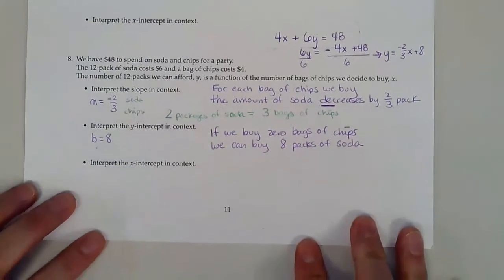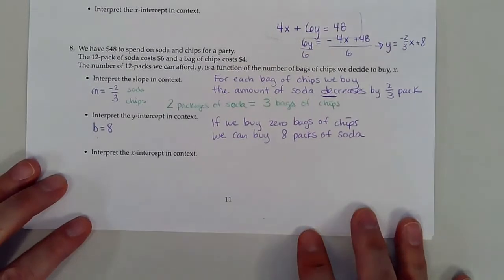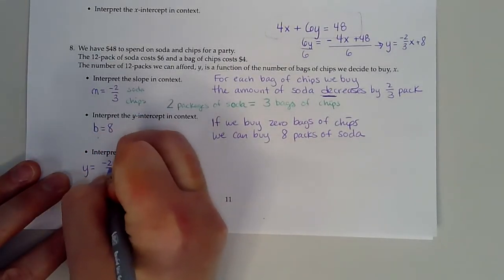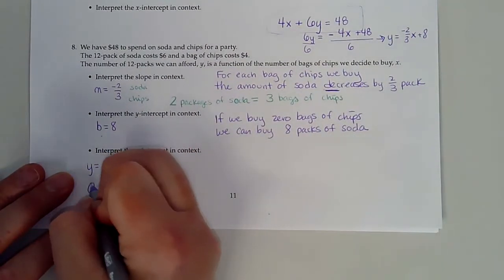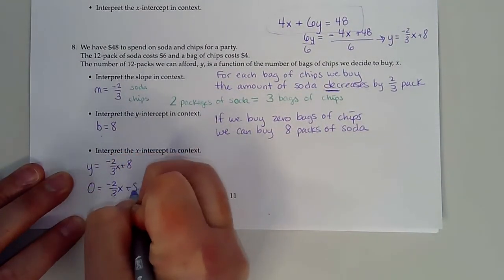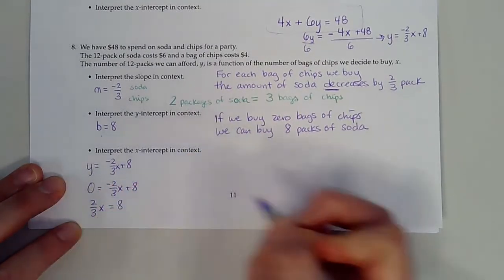Okay. And then to get the x-intercept, remember that the x-intercept is when y is equal to 0. So our equation is y is equal to negative 2/3 x plus 8. So I'll put 0 in for y. And so I get 2/3 x is equal to 8.